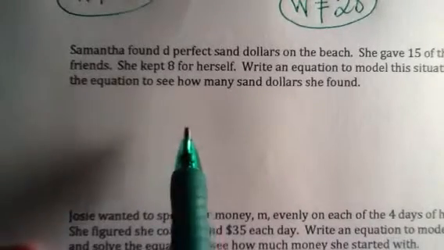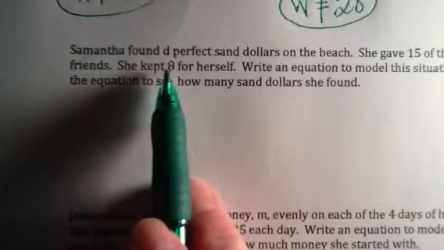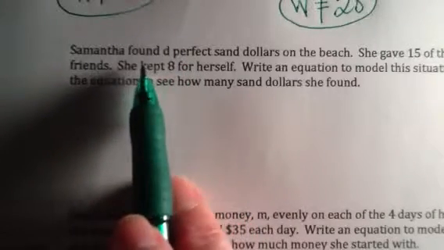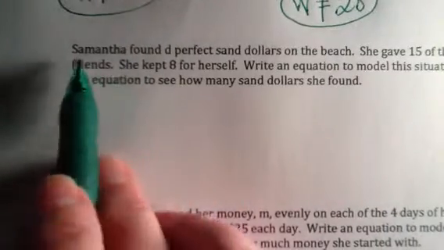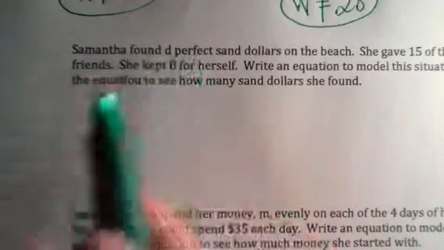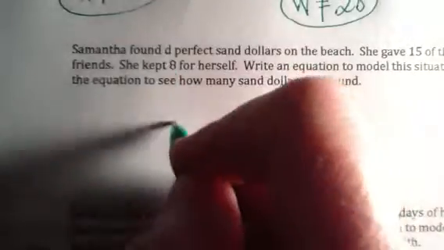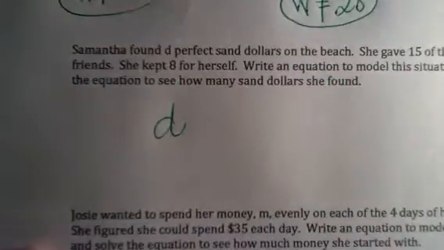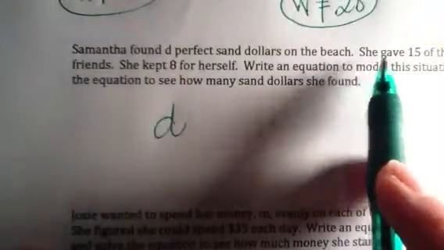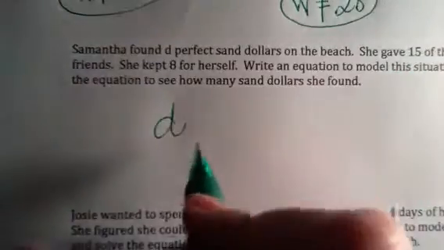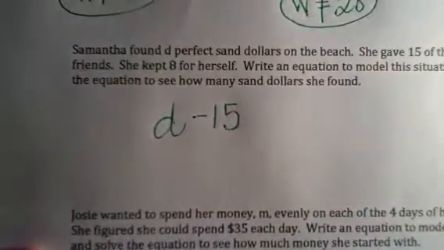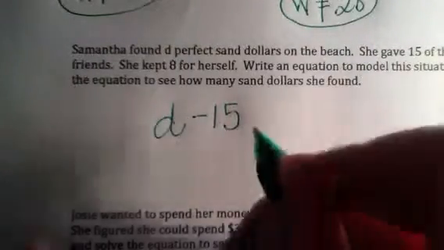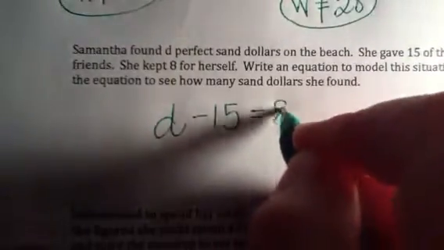We want to model the word problem by going in the same order in our equation as the order in the word problem. So in the word problem, the first thing that happens is Samantha finds D sand dollars. So I'll put down D. That's how many she found. The next thing that happens is she gave 15 of them to her friends. So giving away 15 would be like subtracting 15. And she kept 8 for herself, which would mean that it would equal 8.